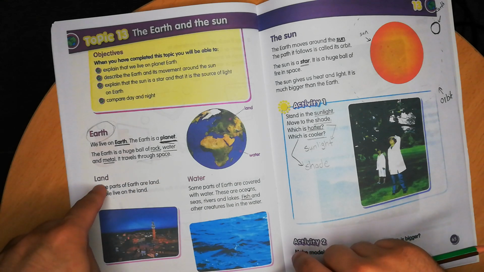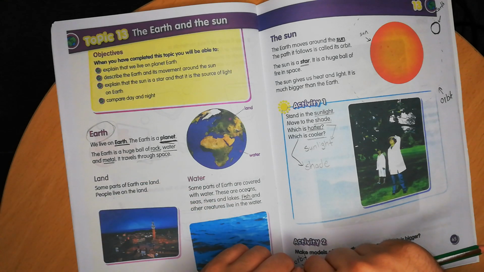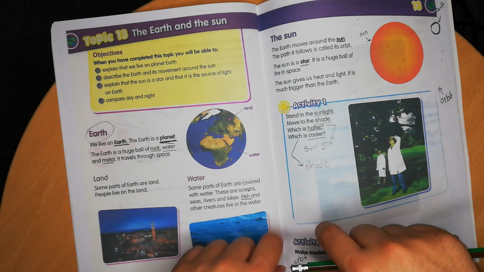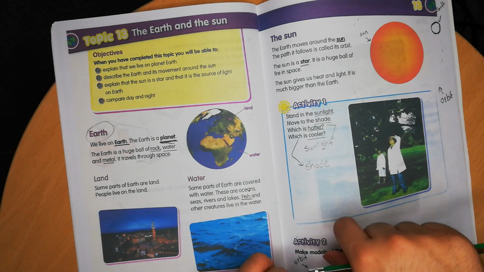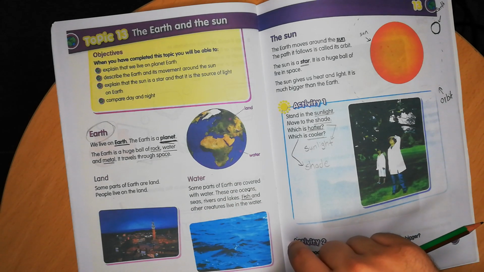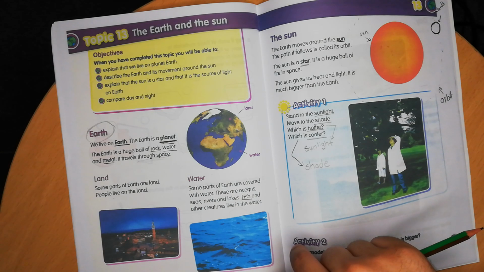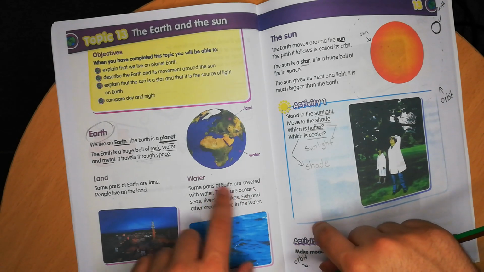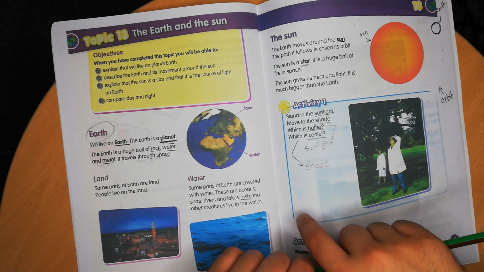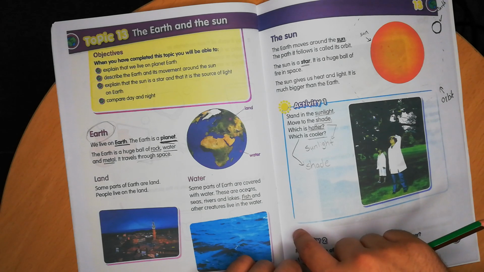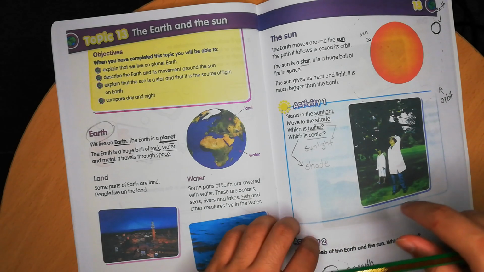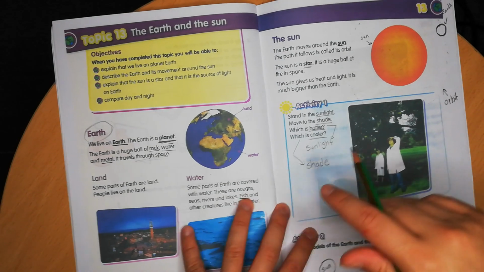We live on the land. Fish and other creatures live in the water. Fish and other creatures live in the water. Okay, great. That's very good.